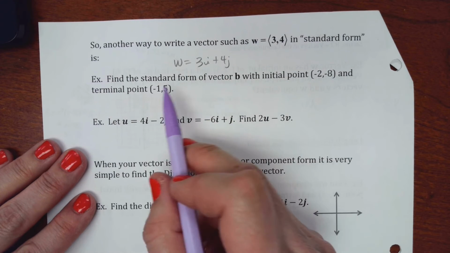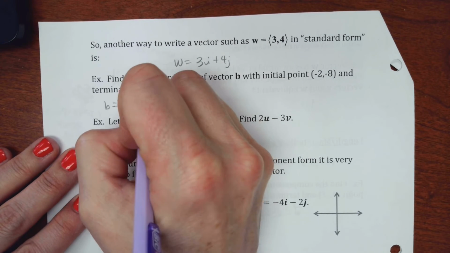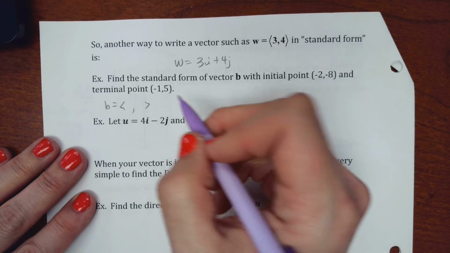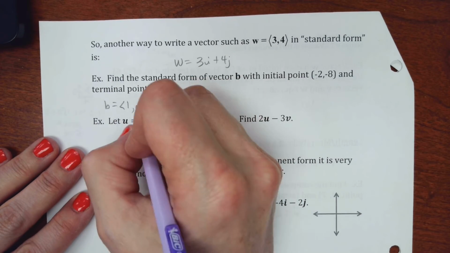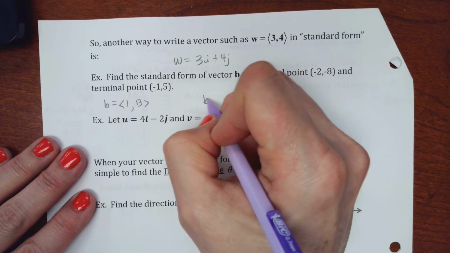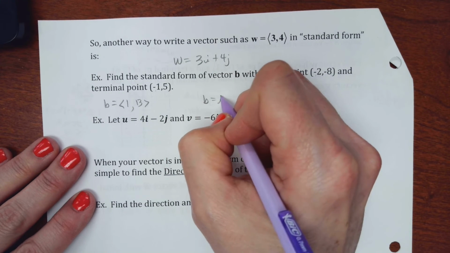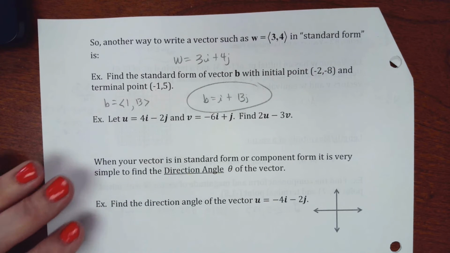Here's my initial point, here's my terminal point. So I personally like to say to myself, well, let me just go ahead and do the component form, then I'll switch it. So negative 1 minus negative 2 is 1. 5 minus negative 8 is 13. So I basically have that vector b is 1i plus 13j. Okay? It's just another way to write it.